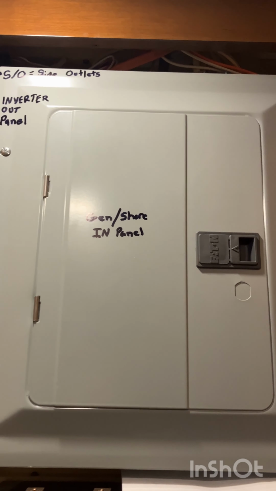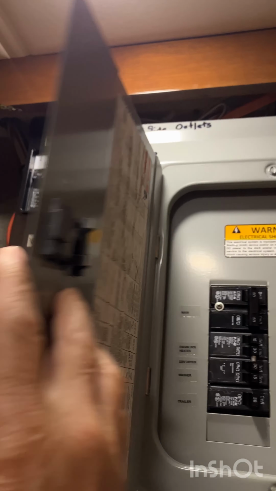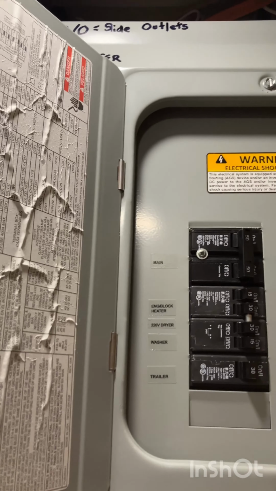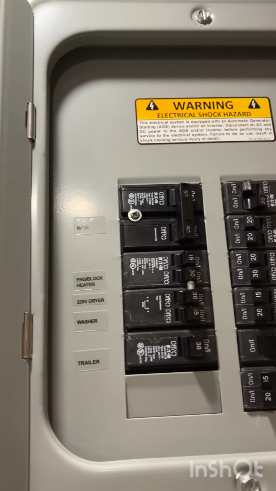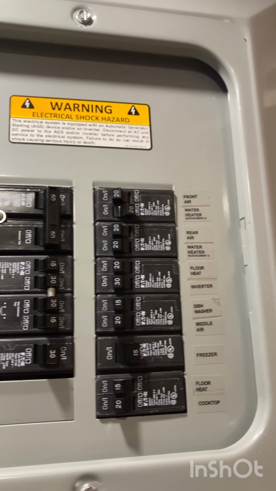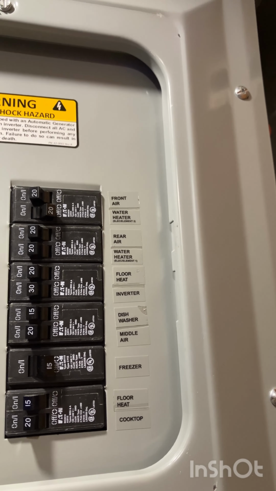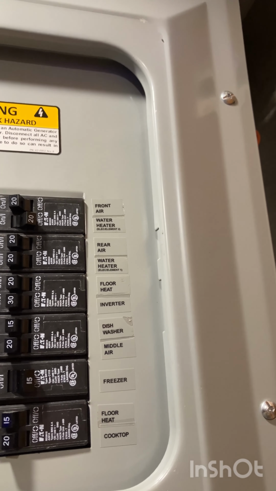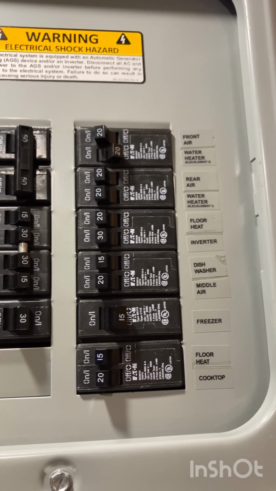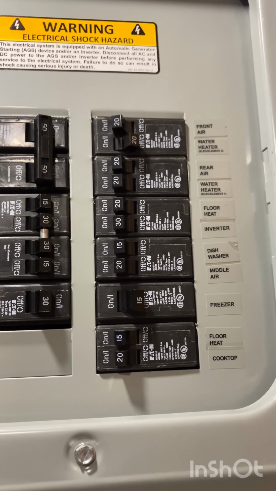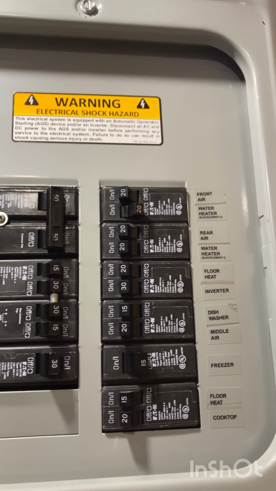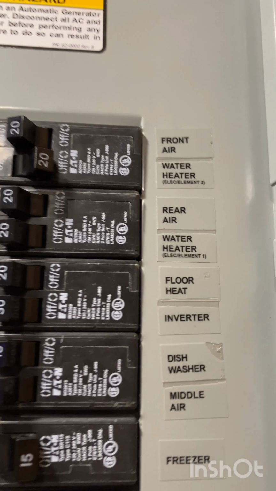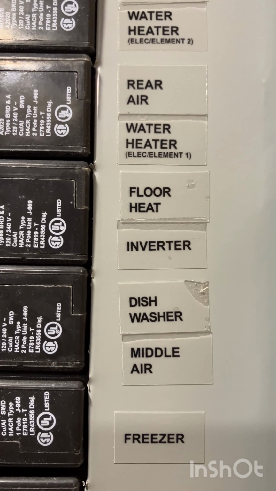This bigger breaker panel operates things like the engine block heater, the washer, the dryer, the air conditioners, the Oasis heaters, the freezer, the cooktop, and you'll see one here that says inverter.